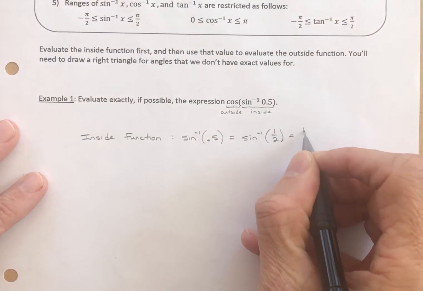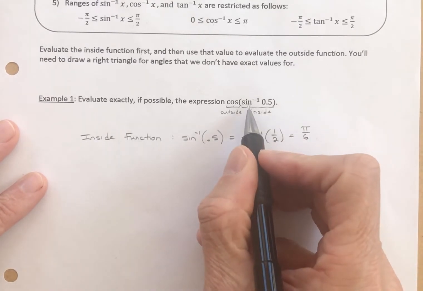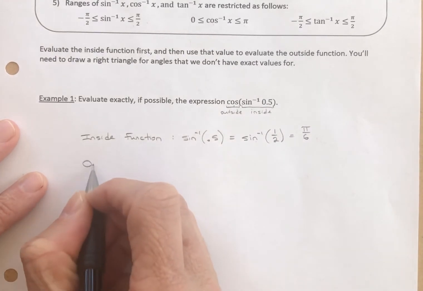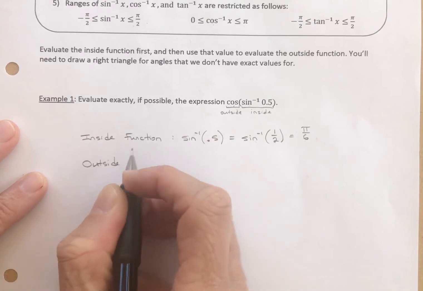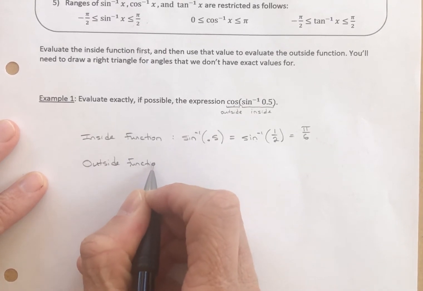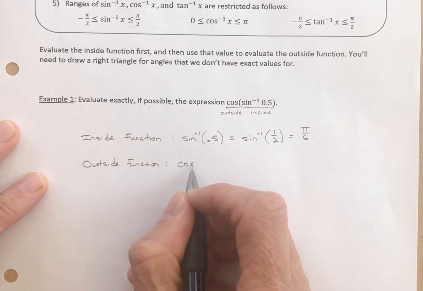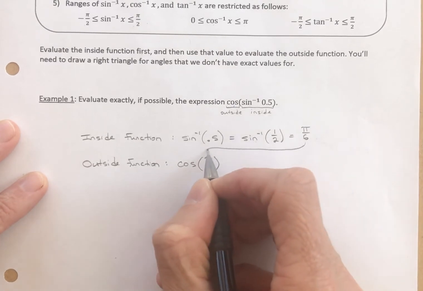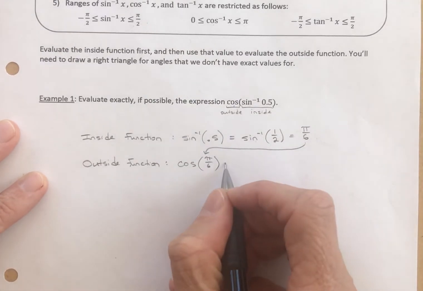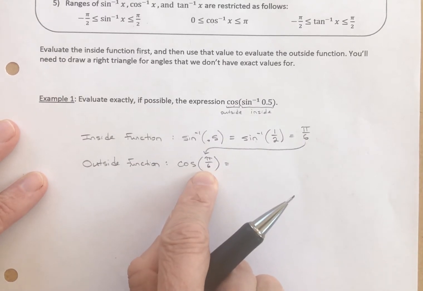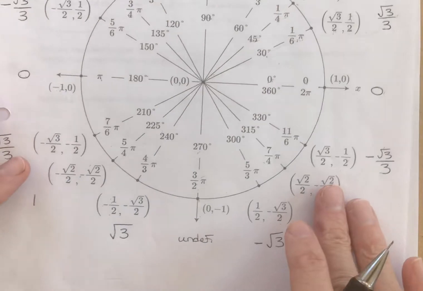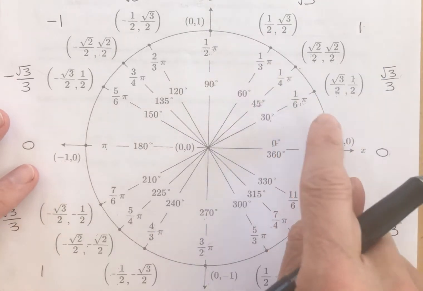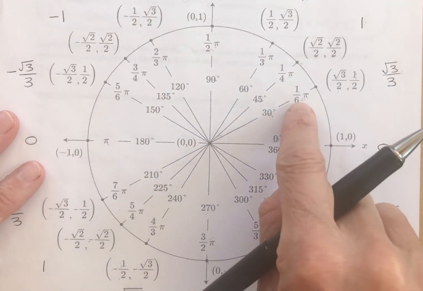So we've evaluated the inside function. The inverse sine of 1/2 is pi over 6. Now we're going to use that value in the outside function. What is the cosine of pi over 6? This value now goes into here. Well, that's another one we know. We'll go back to the unit circle and find pi over 6, which is here.